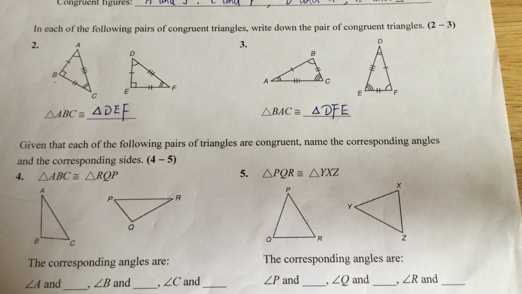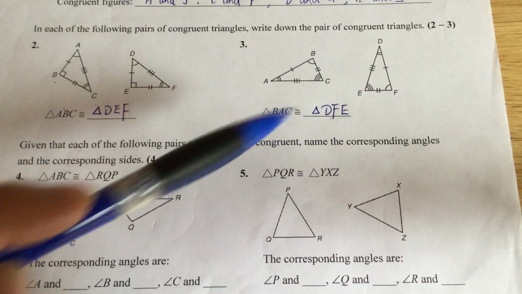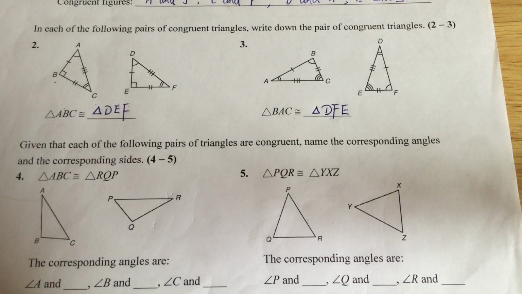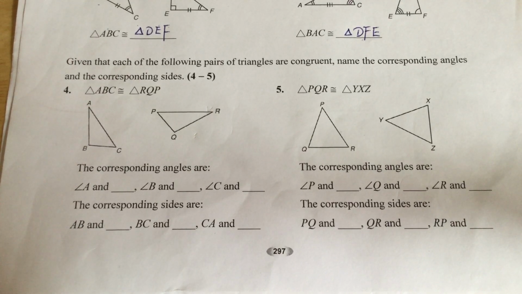So not every time I will follow the alphabetical order, but most of the time I will follow the relationship between the angles or even the straight line so that it can be helped. Okay, now let's look at question 4 and question 5. Another one that I hope you all to know is the relationship between the congruent triangle.